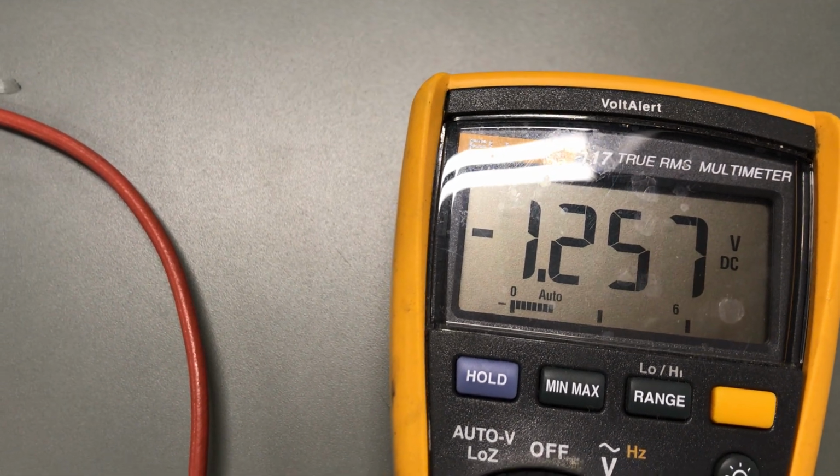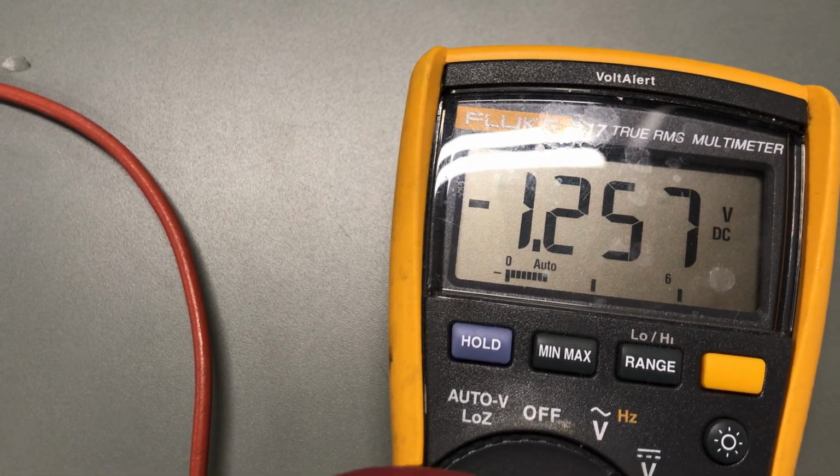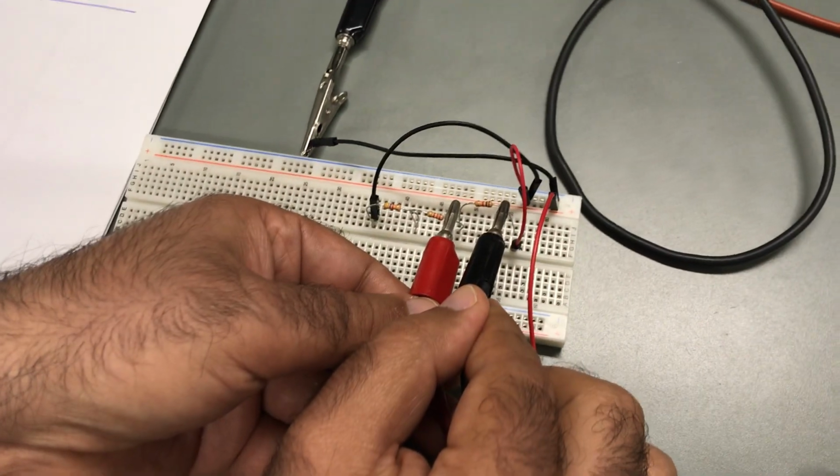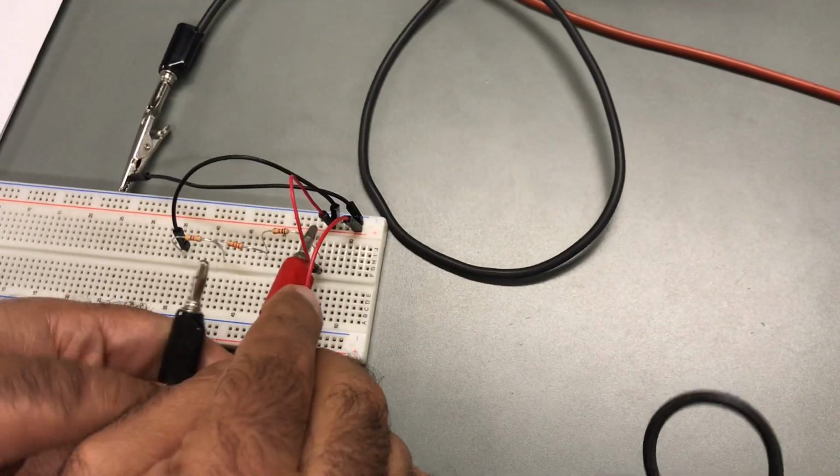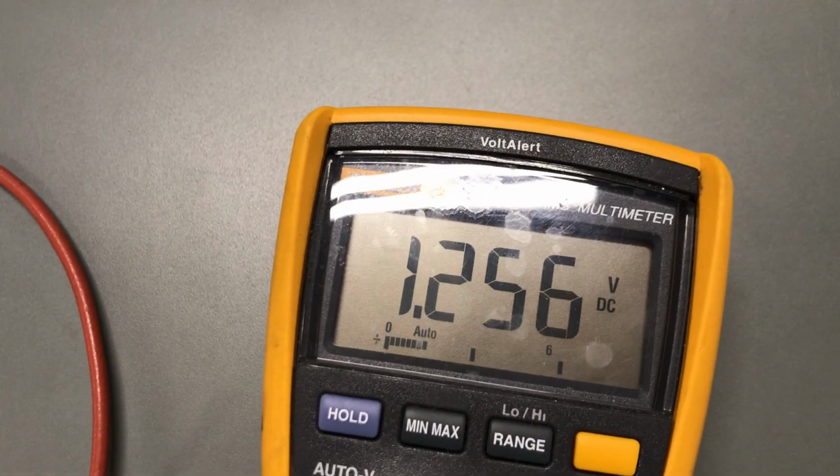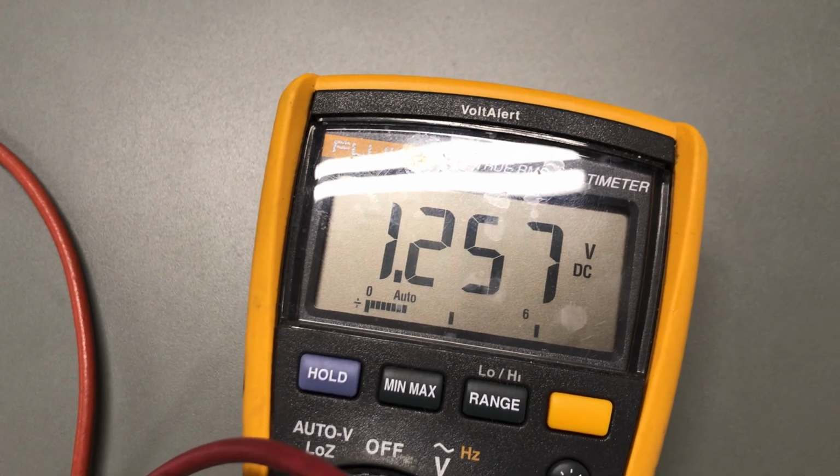1.25, but you are seeing a negative value because I'm using a wrong direction. So I will change the polarity. So I will connect positive here and negative here. Right now you are seeing the voltage has changed to 1.257.